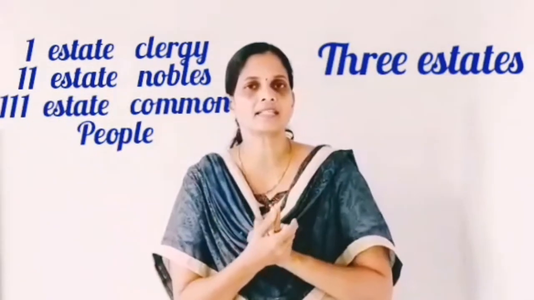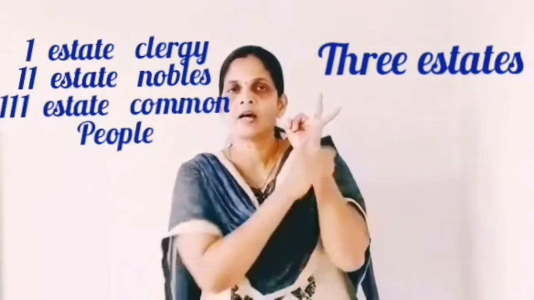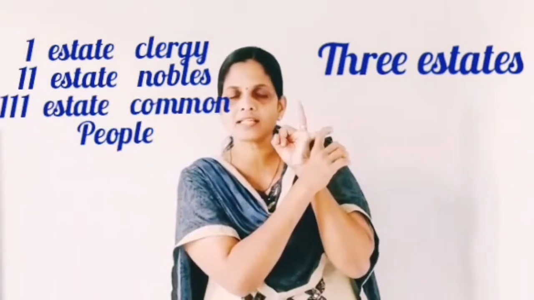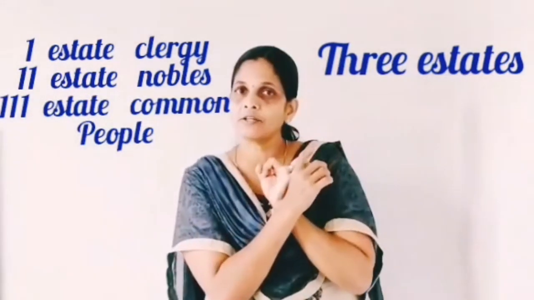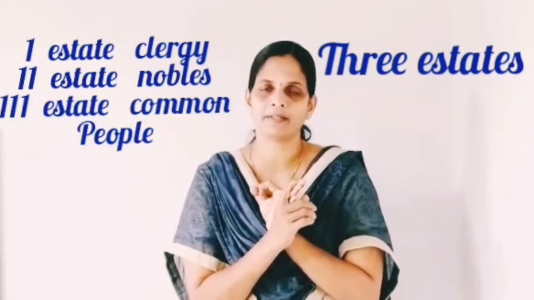And second estates were nobles. Clear? There were 3 estates. First estate comprising clergies, second estate comprising nobles, and third estates were common people. Clear? It comprises a vast area or population of France.